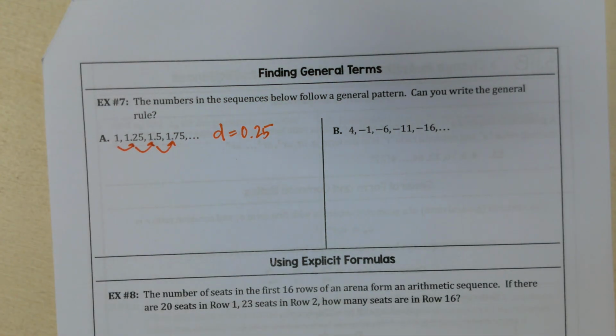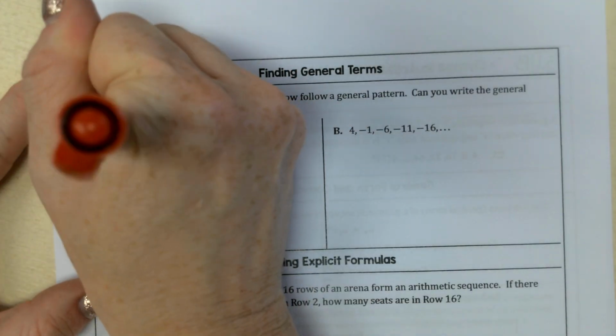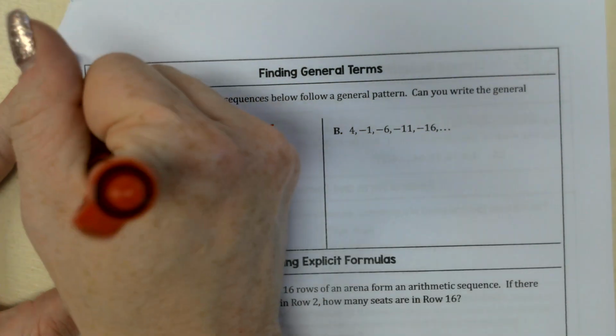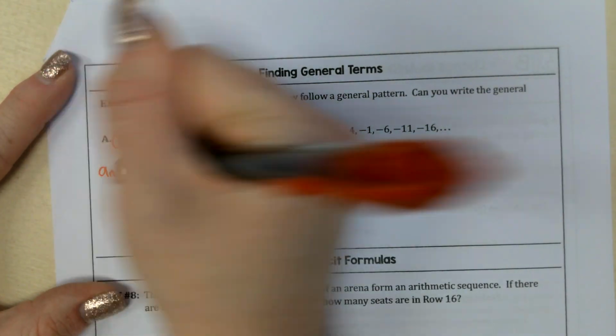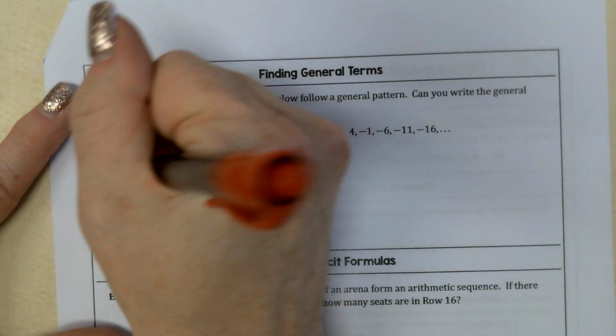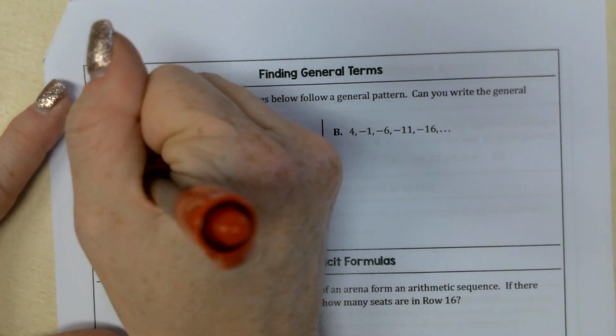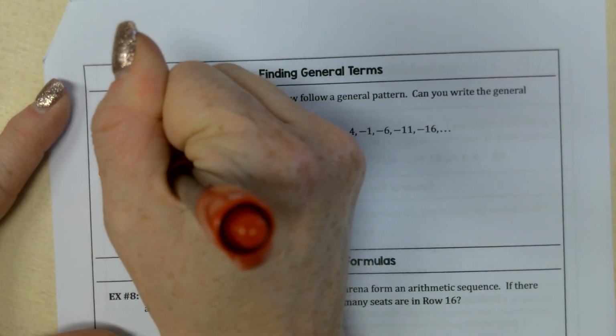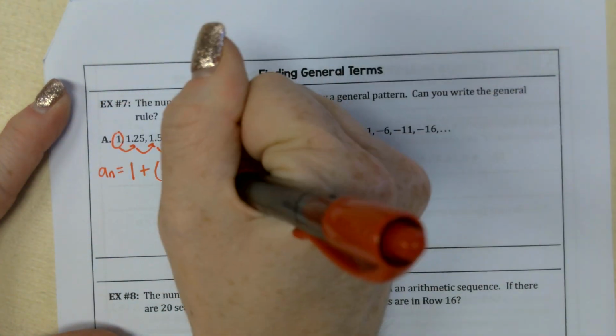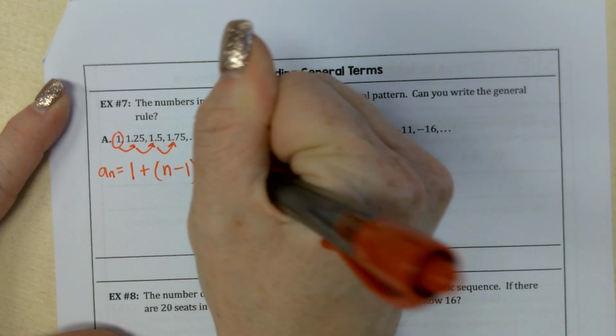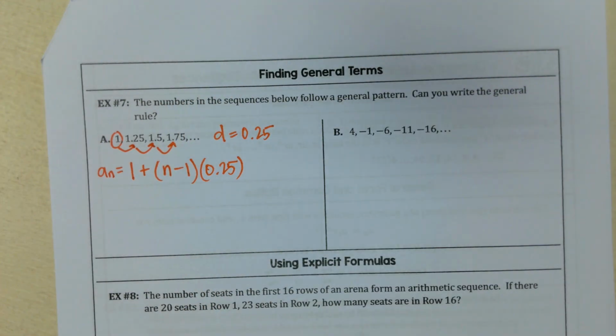If y'all don't like fractions or decimals, just think of it in terms of money. Okay, now you get that. All right? Also need my first term. So, a sub n equals my first term plus n minus 1 times my common difference, which is 0.25.